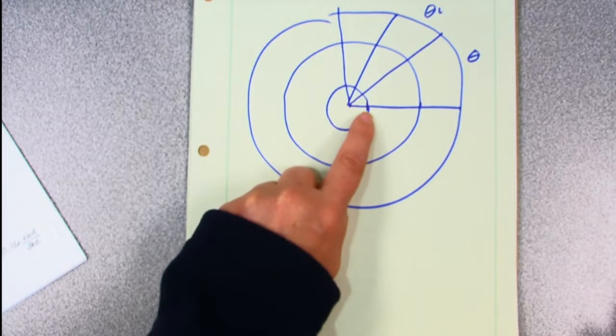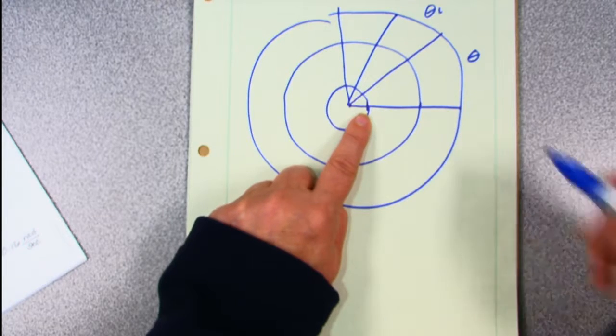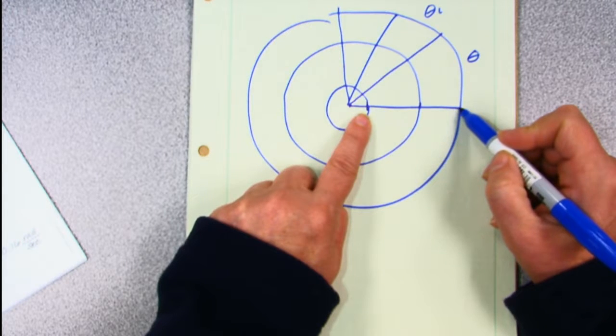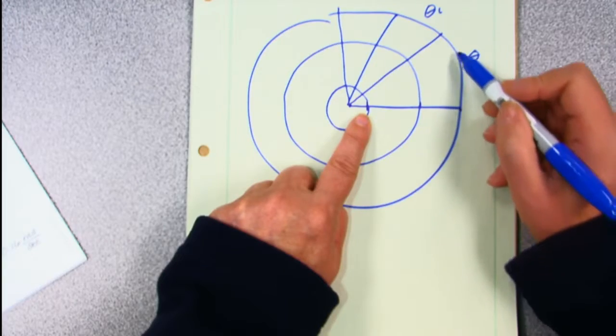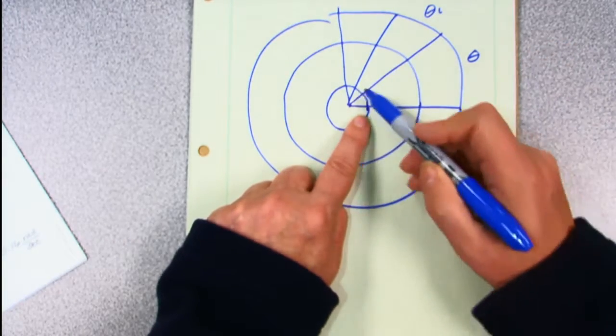But the linear distance that they travel is significantly different. The person out here is going through a greater linear distance than the person in here and the person in there.